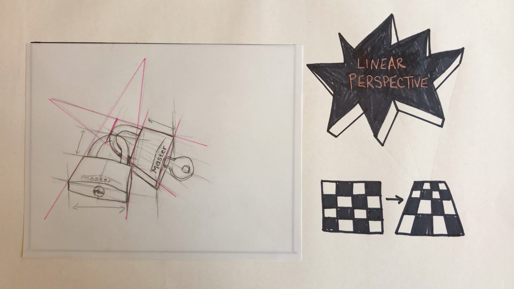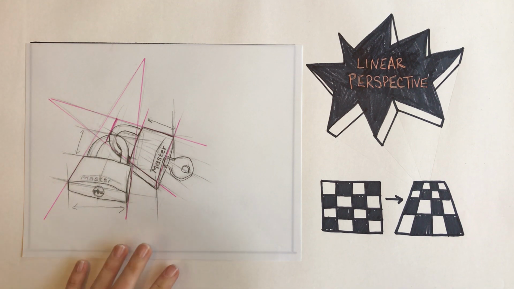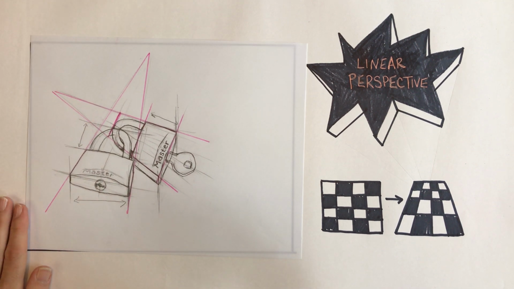Hi everyone, in this video I'll be talking about linear perspective, and you'll learn how to draw simple boxes using 1 and 2 point perspective, and then you can manipulate those boxes to create other subjects, buildings, objects. You can build figures within the boxes that you'll draw. This sketch here is just a simple example of the possibilities.